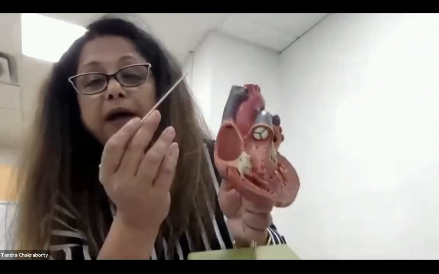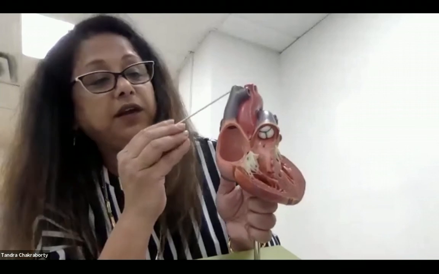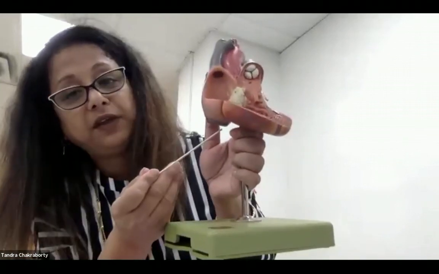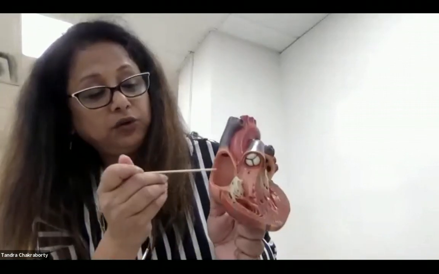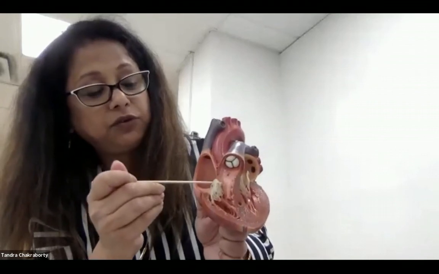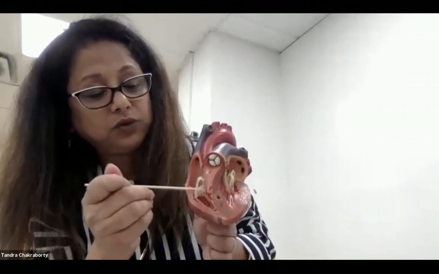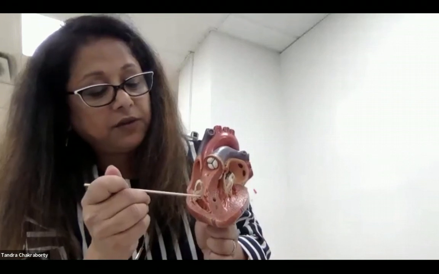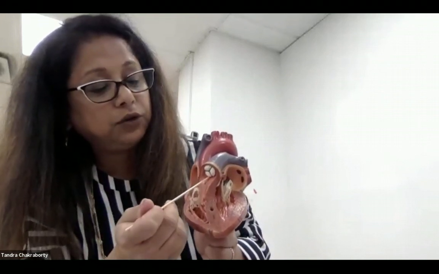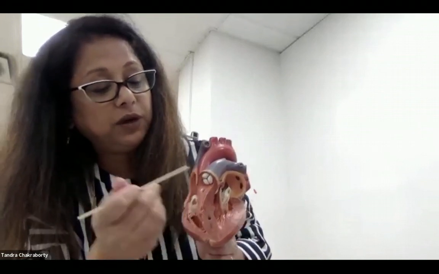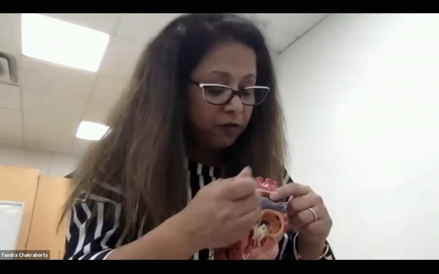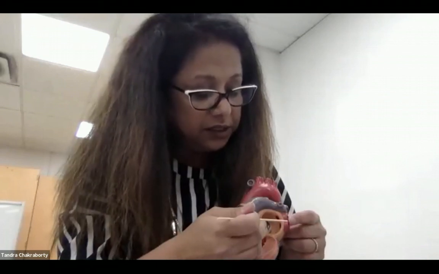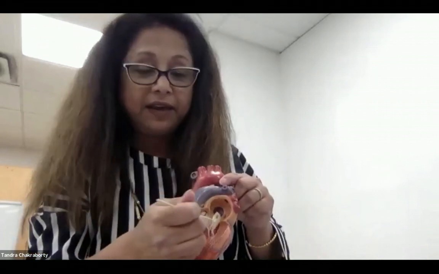So the blood comes from the superior vena cava. This is the superior vena cava, and the inferior vena cava to the right atrium. And through the right AV valve, it goes to the right ventricle. From the right ventricle, through the pulmonary semilunar valve, it goes to the pulmonary trunk. And then from the trunk, it comes back to the left atria.